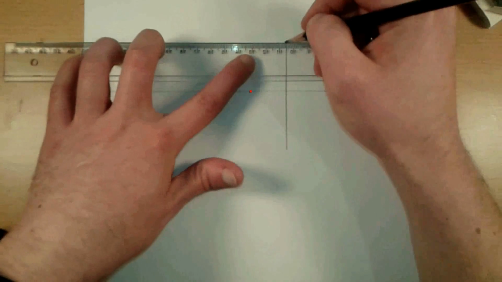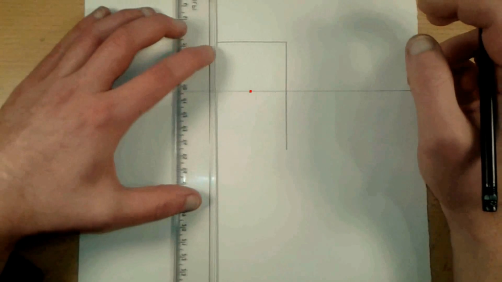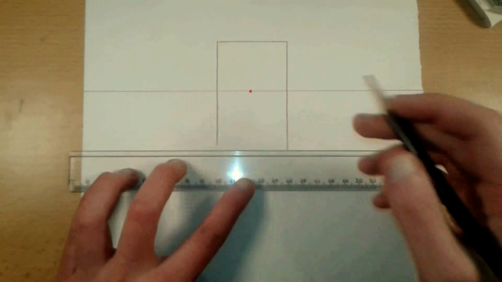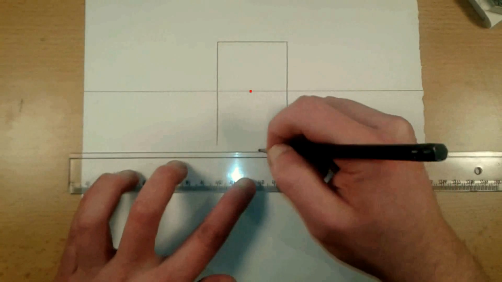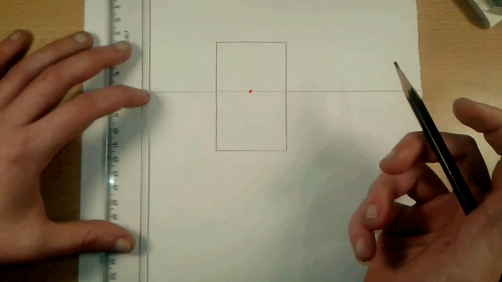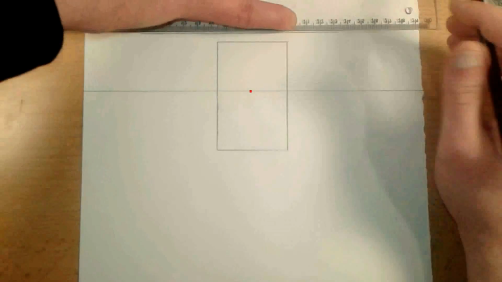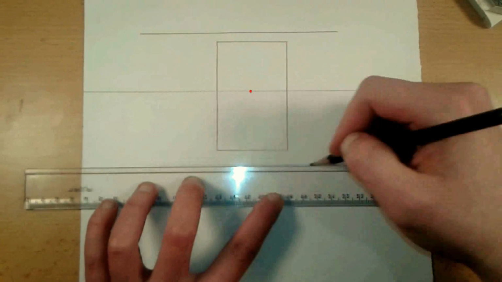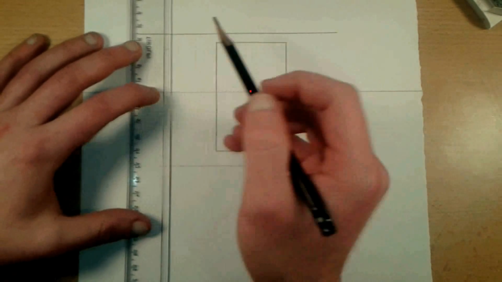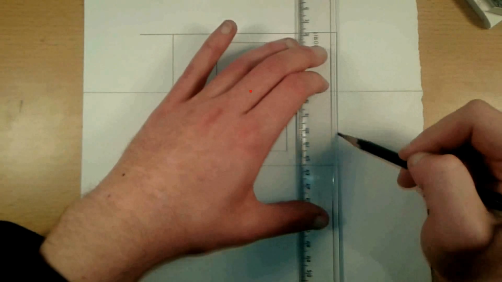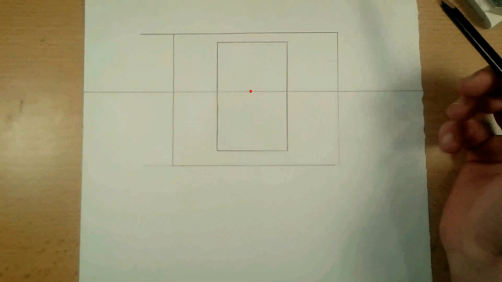What I'm doing here is creating a window, making sure the lines are both horizontal and vertical. This object is not in perspective because we're facing it directly. Now I'm creating a wall, making sure the lines are horizontal and vertical. We have ourselves a box. It's the furthest wall from us.